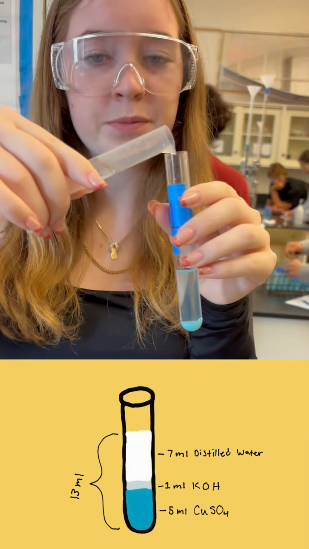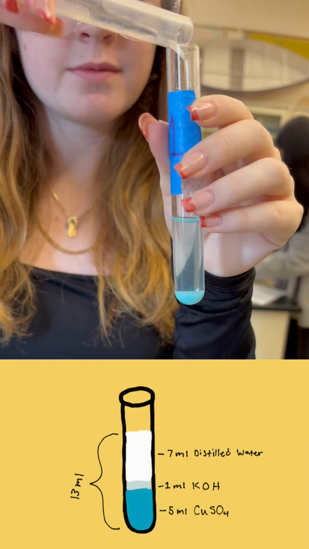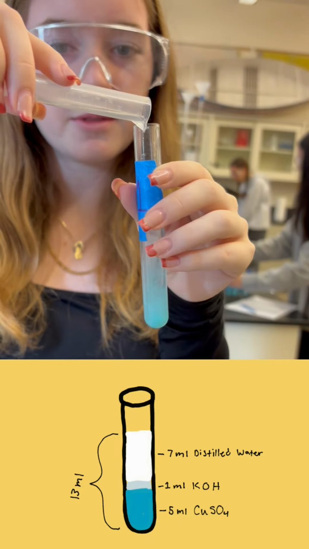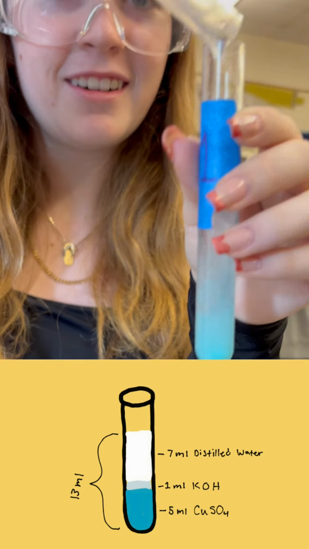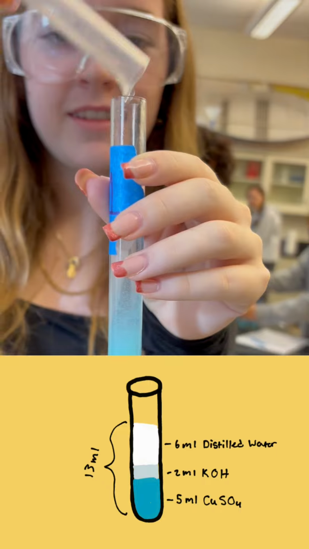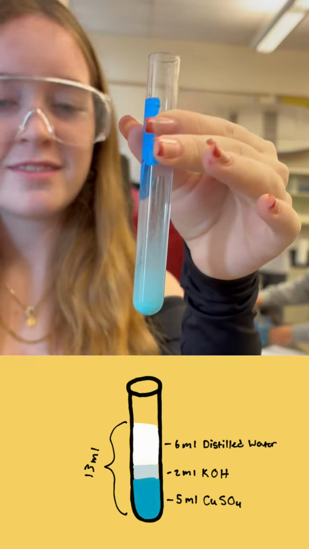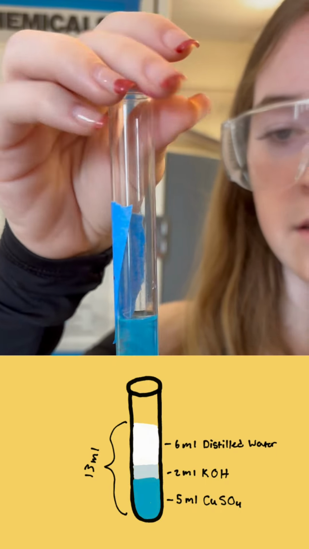Test tube 1 had 5 milliliters of CuSO4, 1 milliliter of KOH, and 7 milliliters of distilled water, all adding up to 13. Test tube 2 also had 5 milliliters of CuSO4, 2 milliliters of KOH, and 6 milliliters of distilled water. This pattern repeated until all test tubes had 13 milliliters of liquid.